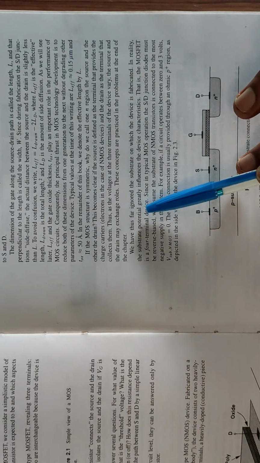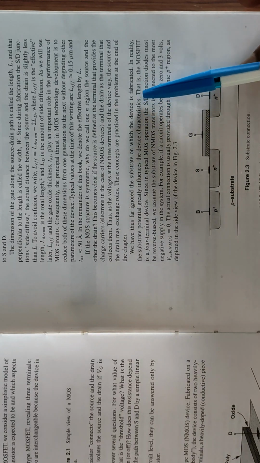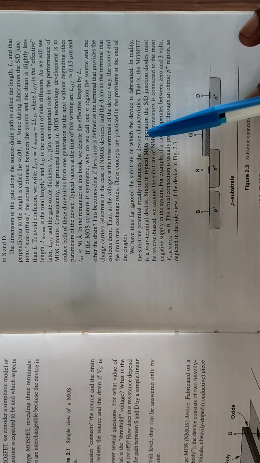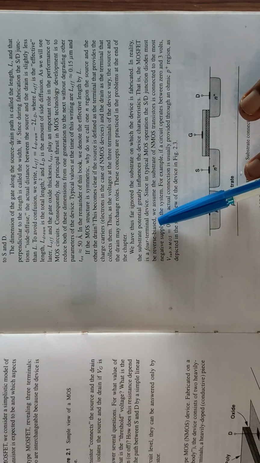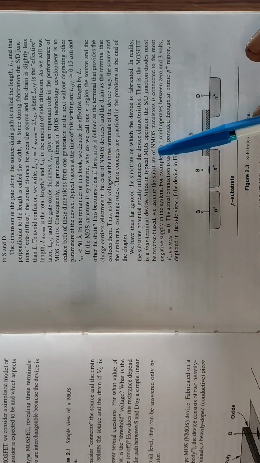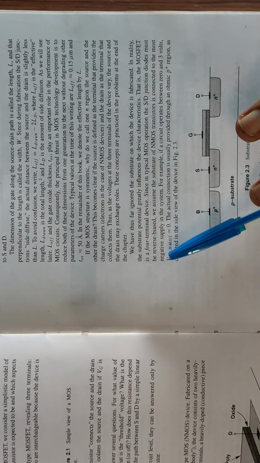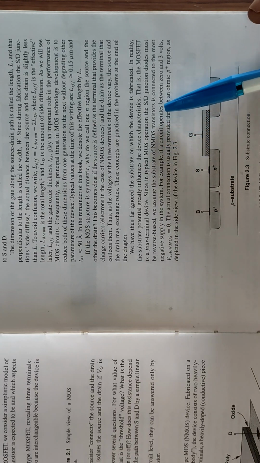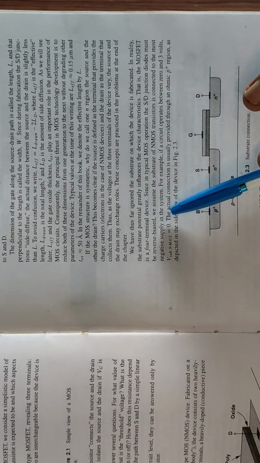We have thus far ignored the substrate on which the device is fabricated. In reality, substrate potential greatly influences the device characteristics. That is, the MOSFET is a four-terminal device. Since in typical MOS operation the SD junction diodes must be reverse biased, we assume the substrate of NMOS transistors is connected to the most negative supply in the system.